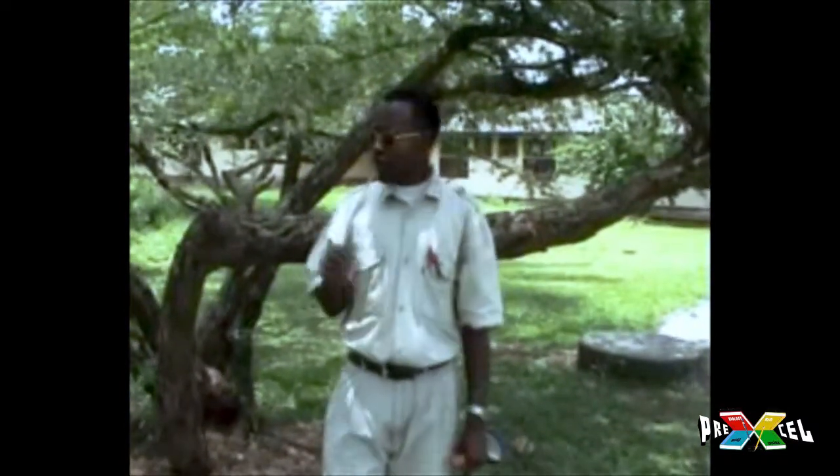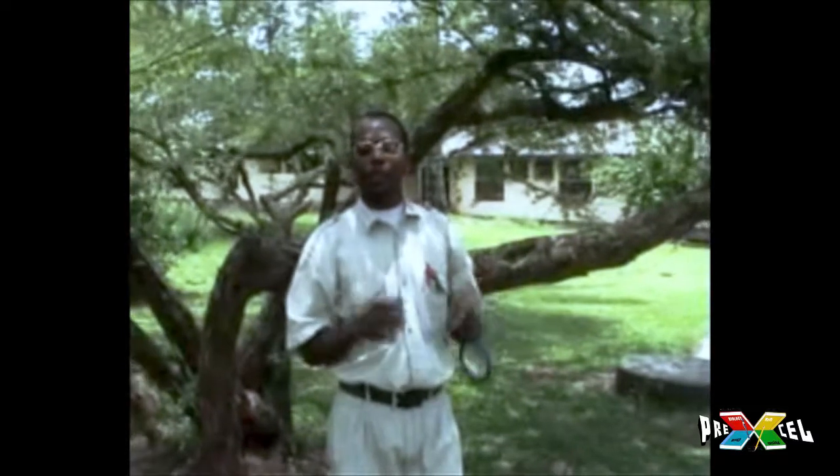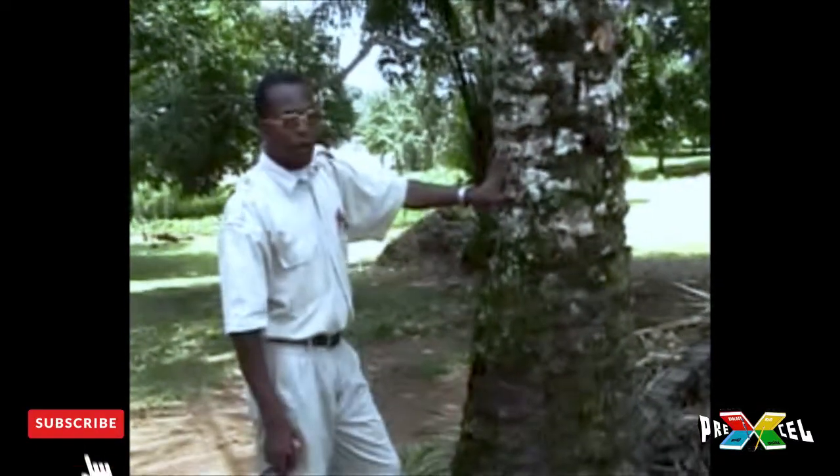So we are going to go now to the environment to see how we can get some facts from the environment, and we'll come to the lab to see how the experiments are carried out. You are welcome. Here is a tree, this is a palm tree, where we are going to see how plants have been succeeding on this tree.